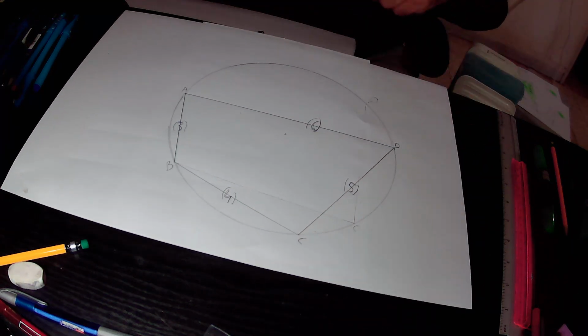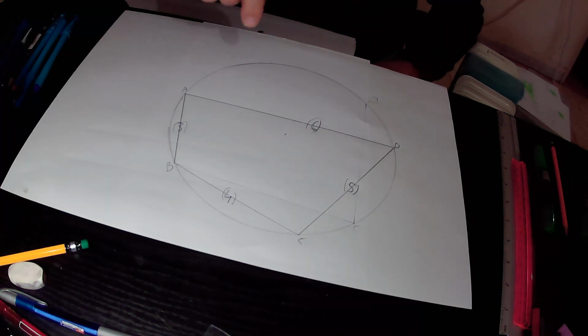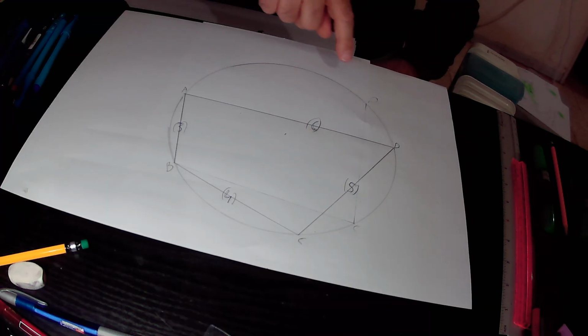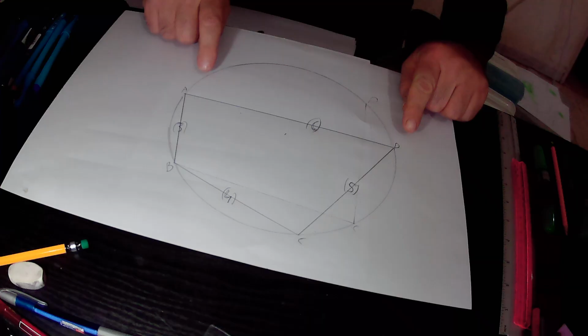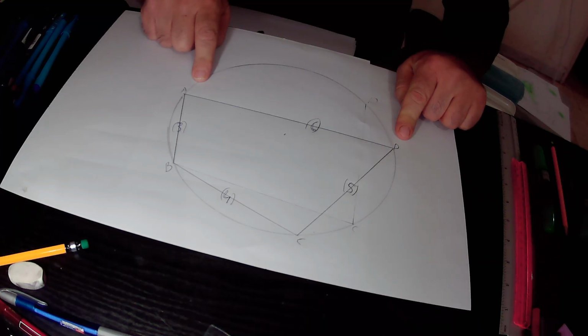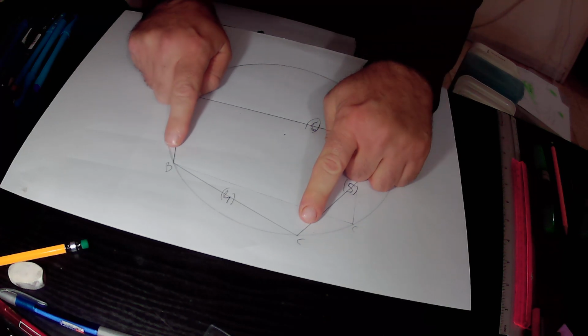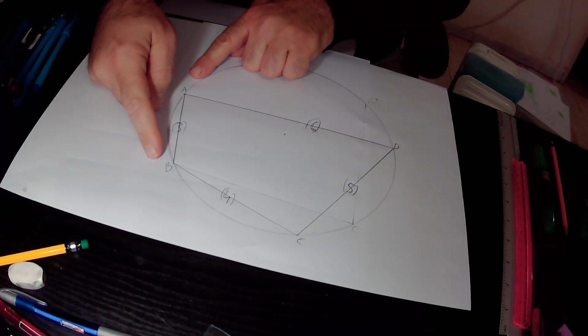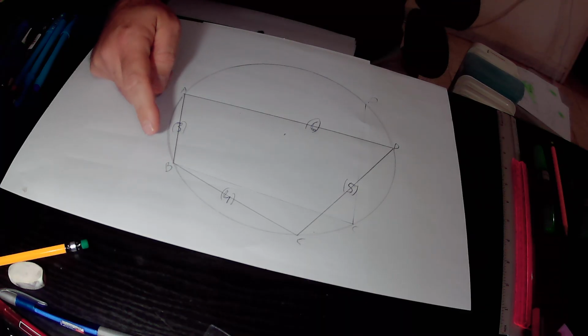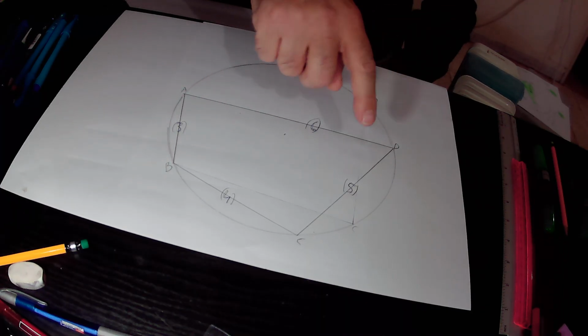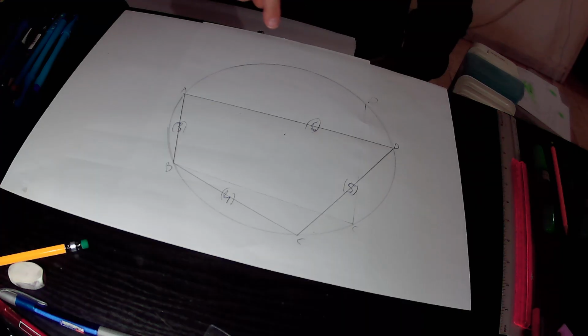In the drawing, we have quadrilateral ABCD that is described by this circle. Side AD equals 6 units, side DC equals 5 units, side BC equals 4 units, and finally side AB equals 4 units, and our task is to find out the radius of this circle that blocks quadrilateral ABCD.